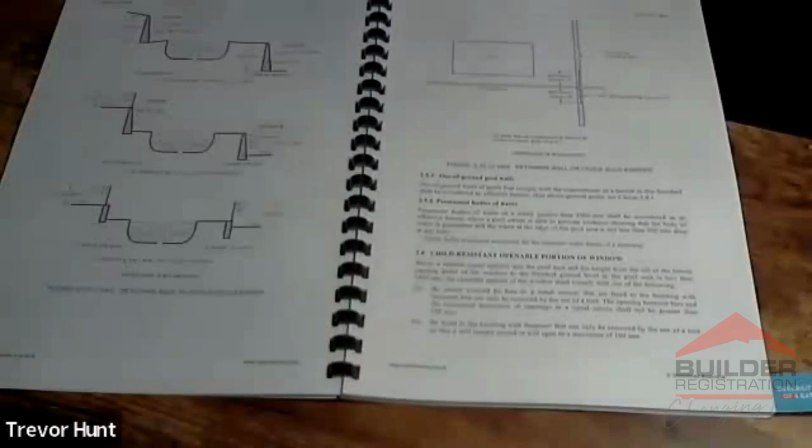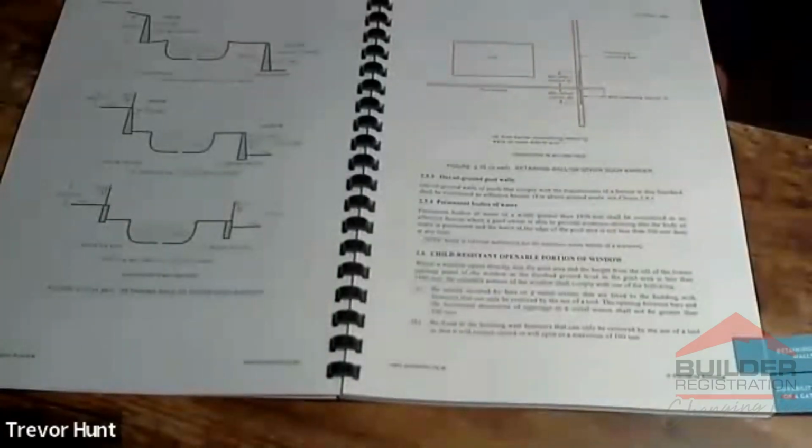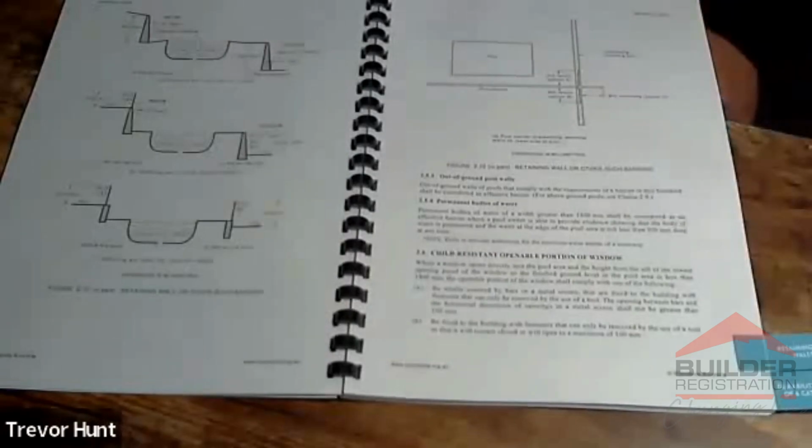After page 27, we're going to move forward to page 23. Page 23 is where we're putting in the tab about retaining walls, the retaining walls to do with swimming pools. It's on page 23, so we've got retaining walls on page 23.